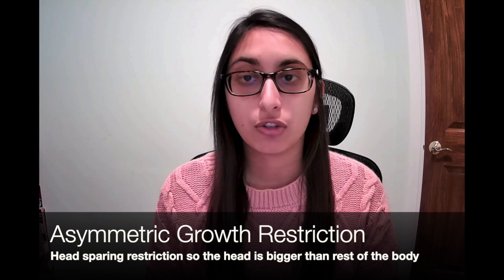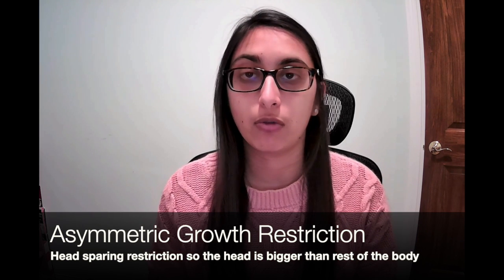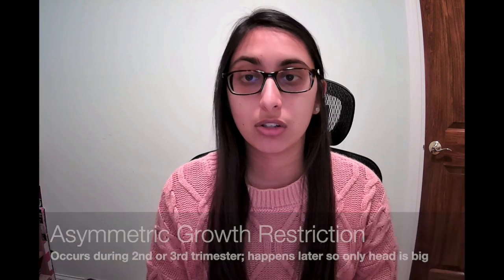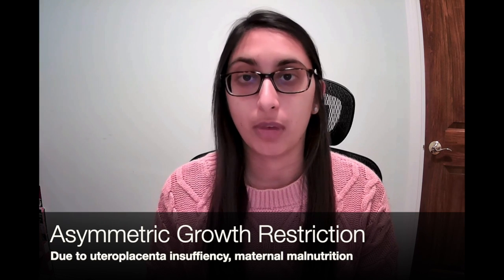If it's an asymmetric growth restriction, meaning it's head sparing, their head will be really big, but then the rest of their body will be really small. This can occur in the second or third trimester, and it's usually due to uterine placental insufficiency or maternal malnutrition.